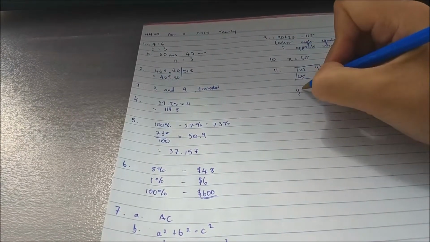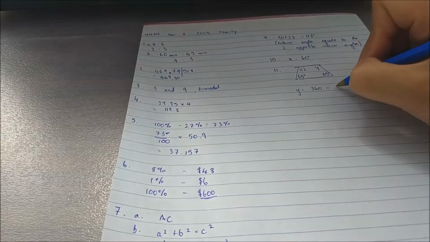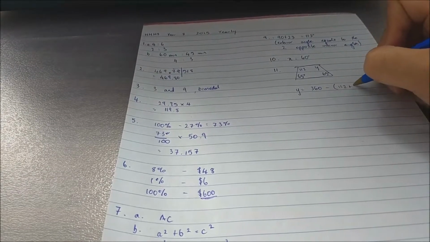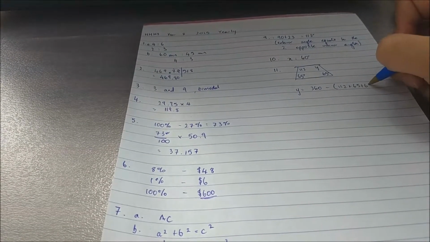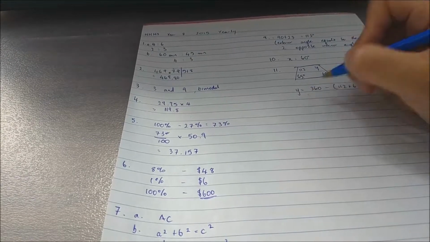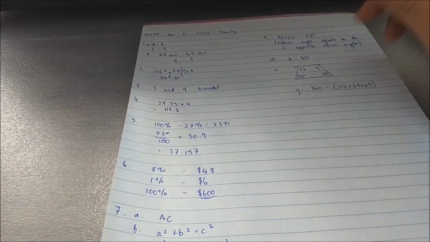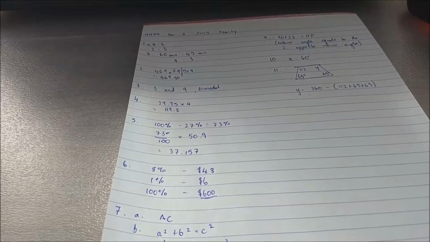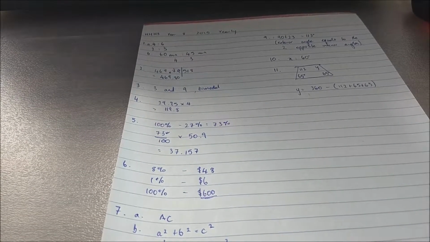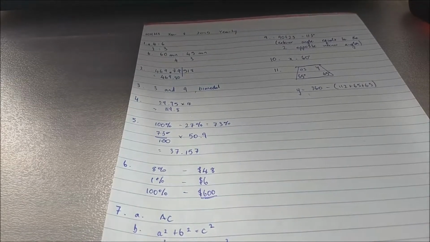Just write y would equal 360 minus the total of 112 plus 65 plus 65. Okay, because angle sum of a quadrilateral, four-sided shape, is 360. So what I'm going to do first, I'm going to add 112 by 65 and 65. 360 minus the answer. What was that? Oh, I lost my answer already.